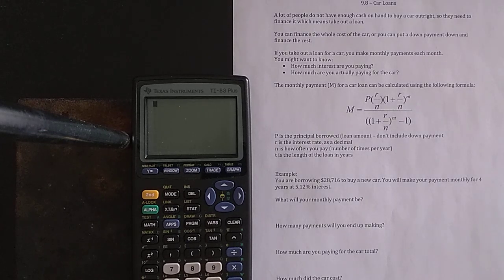Hello, and welcome to this video on car loans. We've been discussing a lot of different things associated with the cost for having and maintaining a car, and one of the most realistic is, well, you're probably going to have a car loan at some point. Unless you pay cash for your car, you're probably going to have a car loan. This is true whether it's new or used.